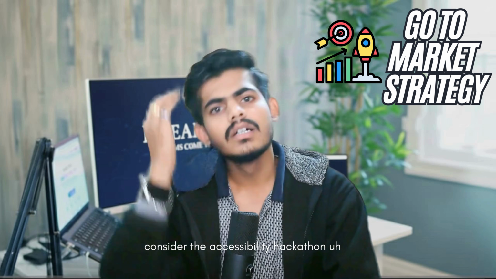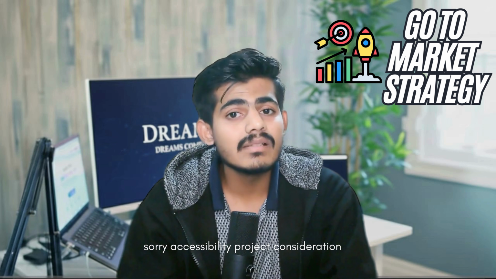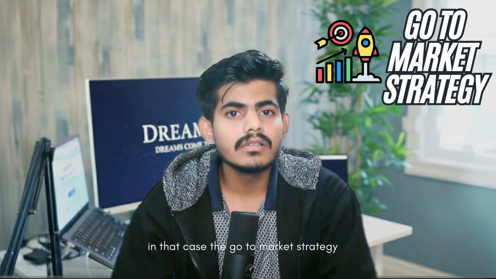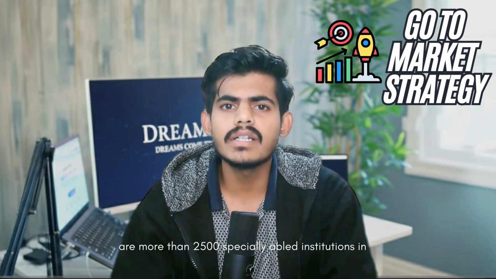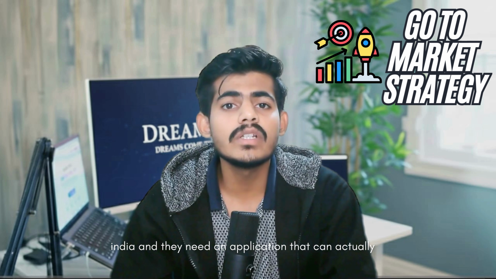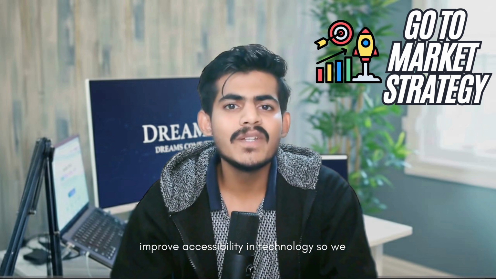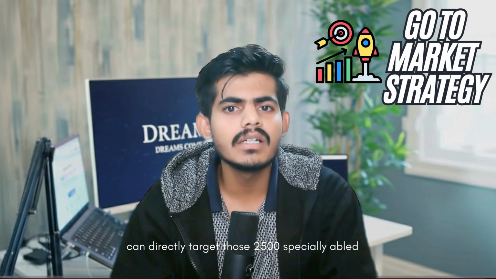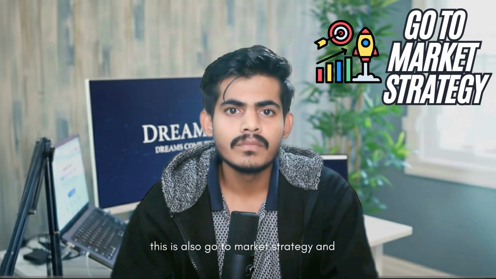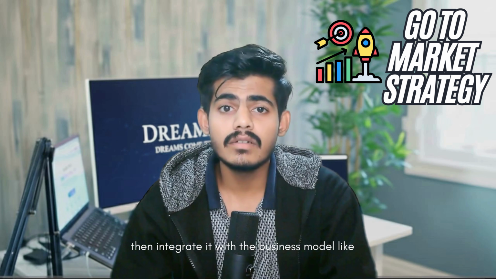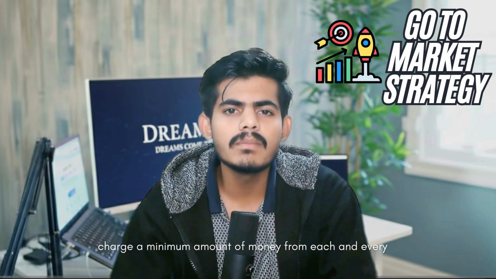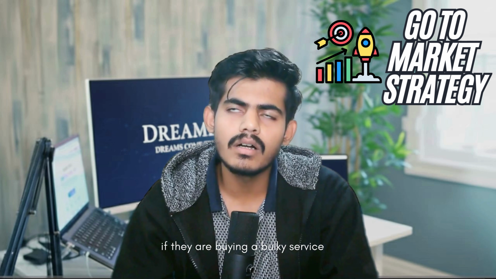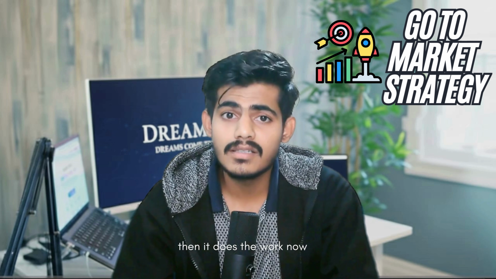If you consider the accessibility hackathon project, the go-to-market strategy would be simple. There are more than 2,500 specially abled institutions in India, and they need an application that can actually improve accessibility in technology. So we can directly target those 2,500 institutions first, then the rest of the people. This is also a go-to-market strategy, integrated with the business model, like a subscription-based model, where we charge a minimum amount of money from each user, or from an organization if they are buying a bulk service.